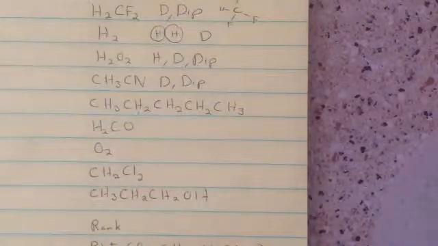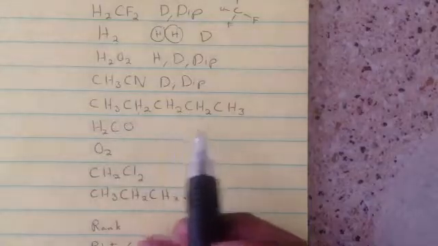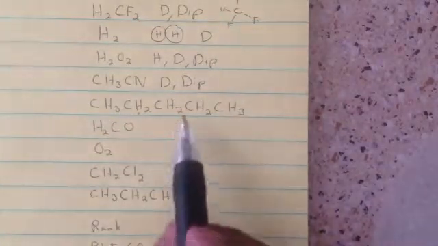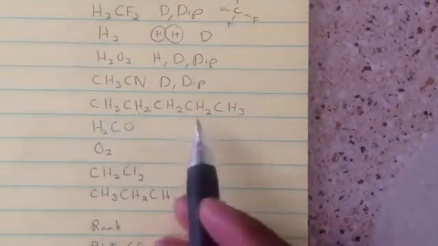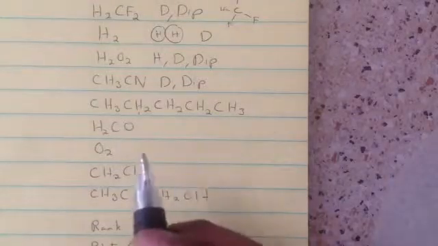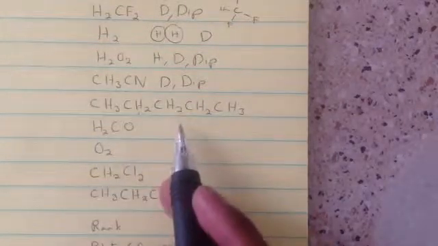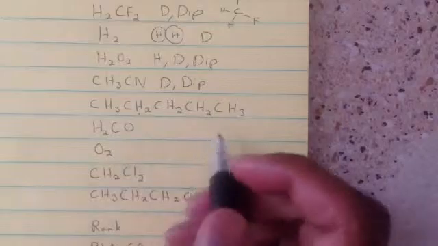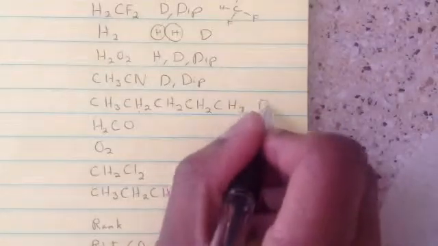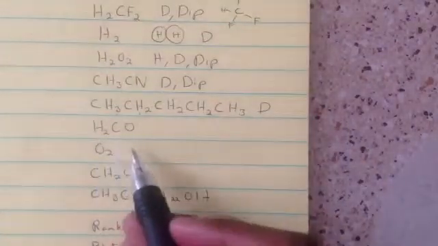Next is this long molecule, CH3, CH2, CH2, CH2, CH3. Once again, CC and CH bonds are considered nonpolar. So since they're nonpolar, it would just be dispersion forces. H2CO.